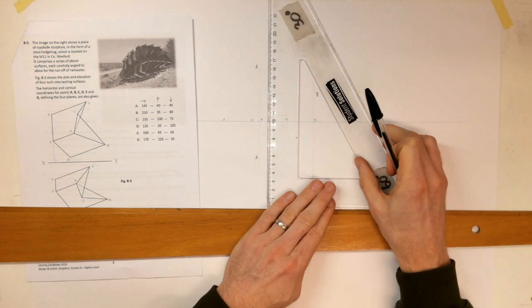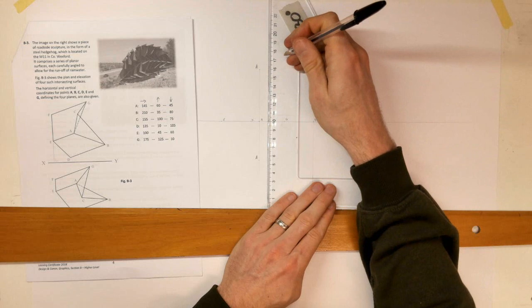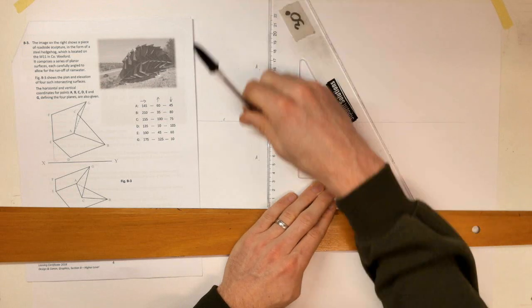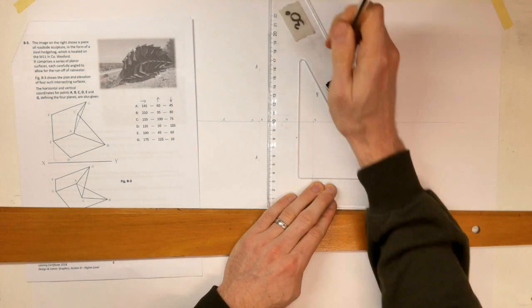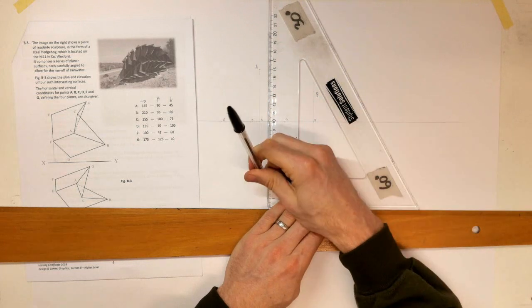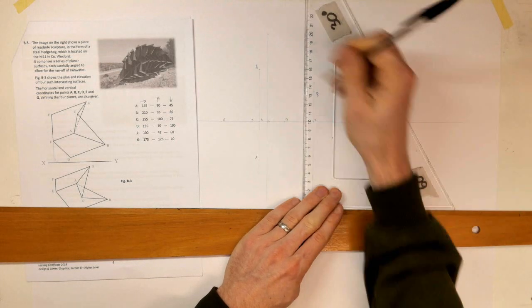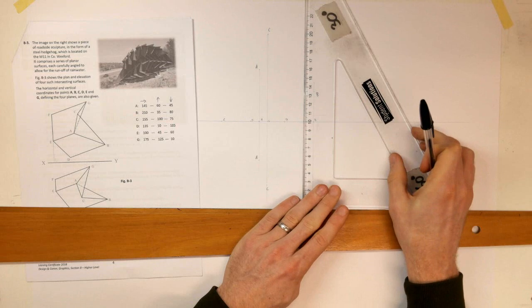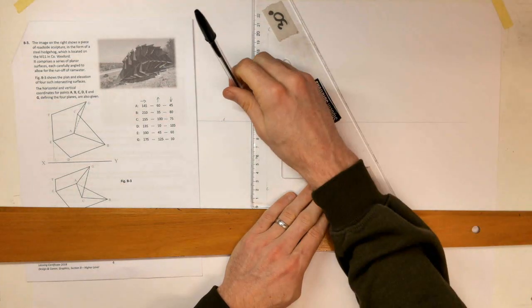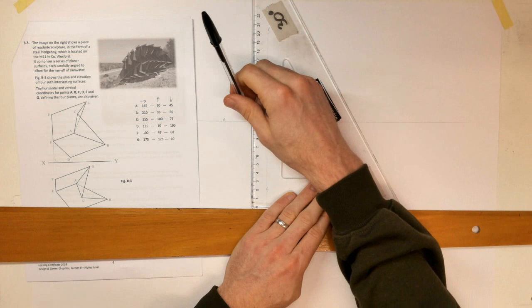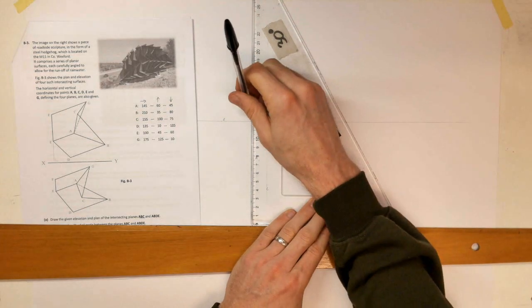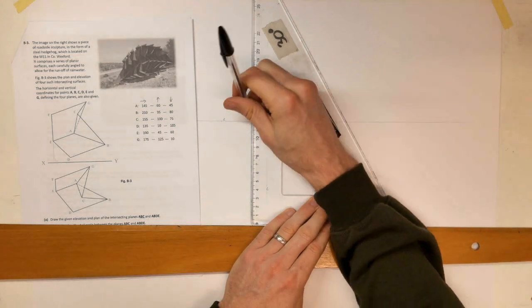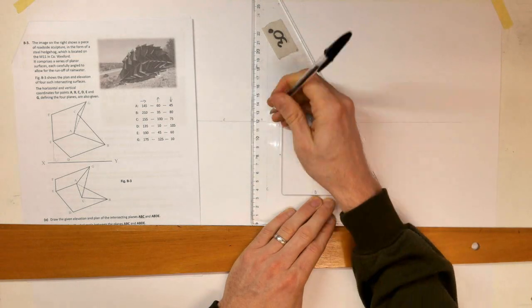C is 100, and it's down 75. D is up 10 and down 105. Up 10, down 105.